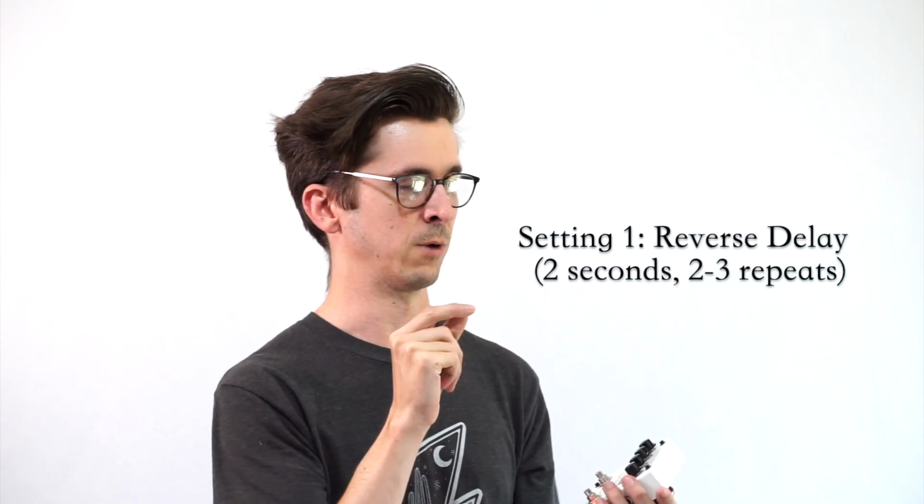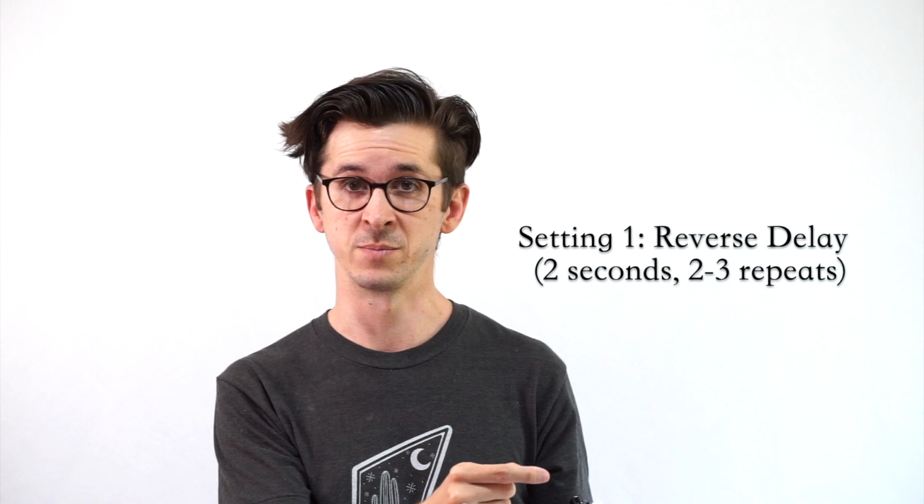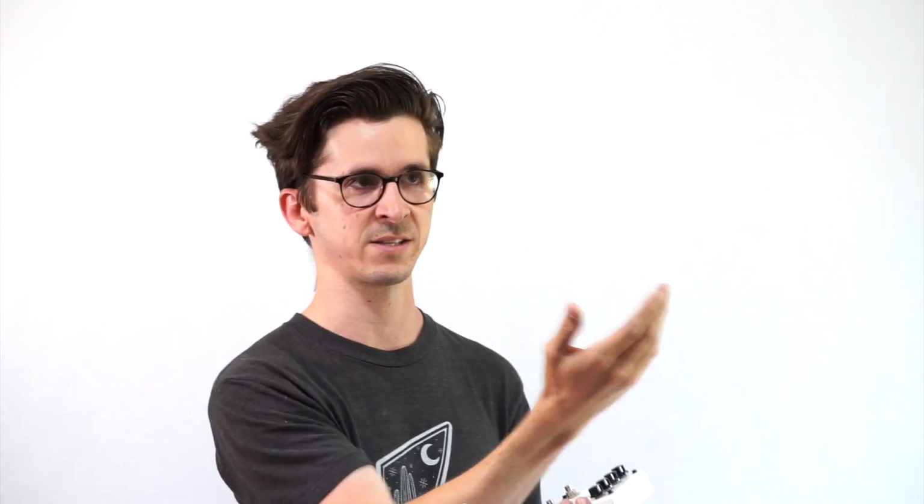And so what we'll do is we'll start off by setting the time. This setting sets the amount of space in between the repeats of the echo. To do that, we're going to need to engage the pedal's tap tempo function. The way this works is that I'm going to press both of these foot switches simultaneously. When that happens, this light over here on the left is now going to turn green to tell me that I've enabled tap tempo.